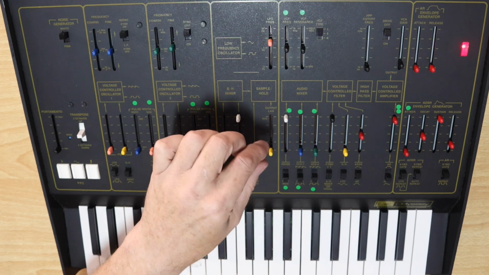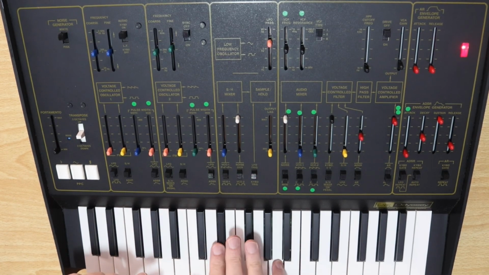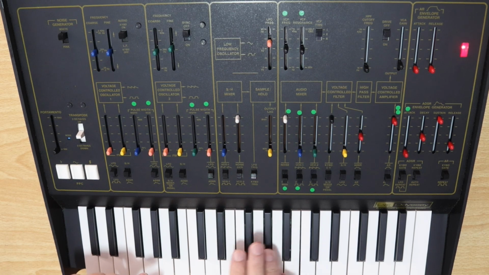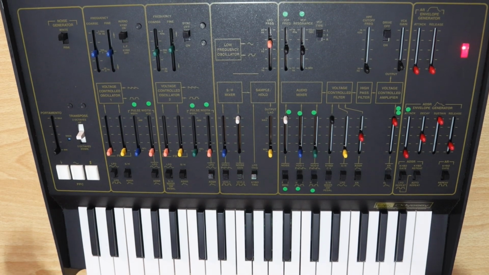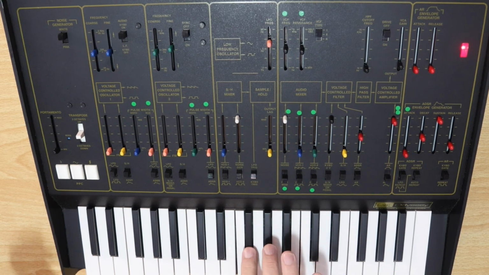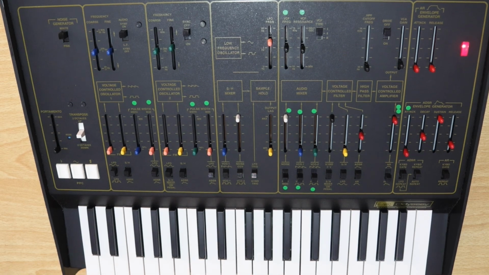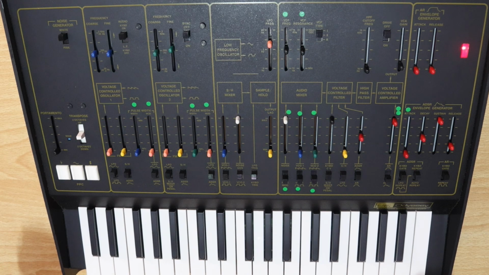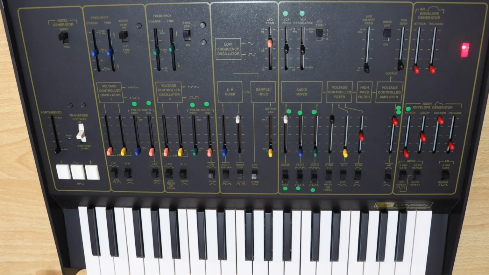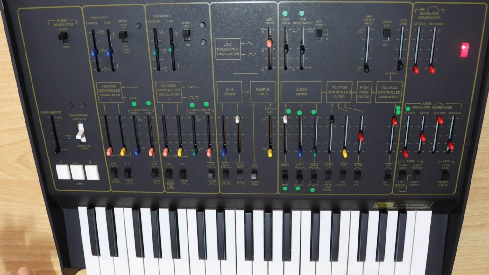When I do this though, actually get really weird, strange sounds. The two are interacting with each other, generating all these inharmonic overtones when we play different notes.